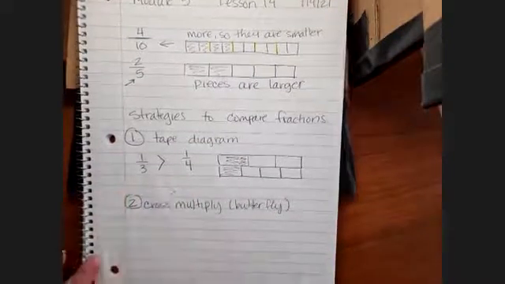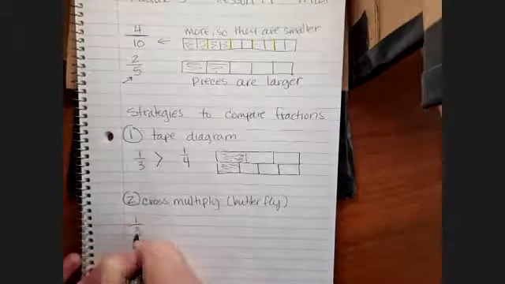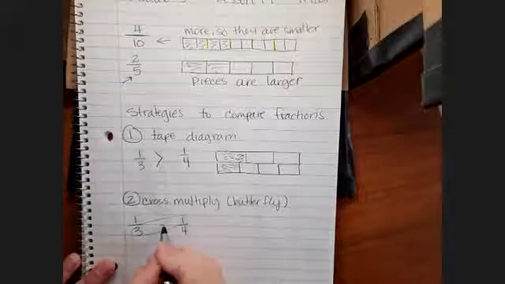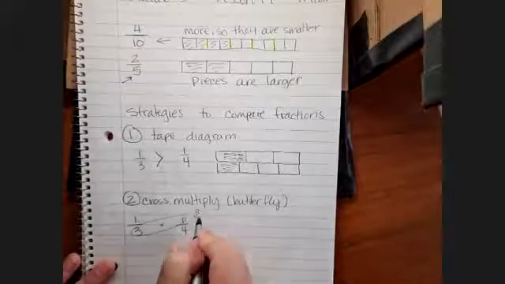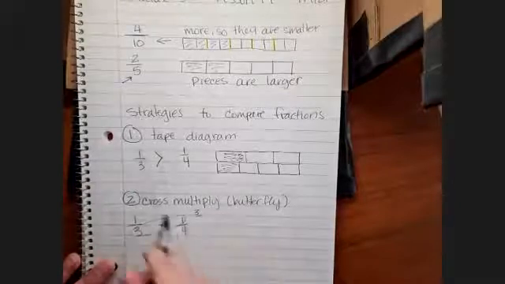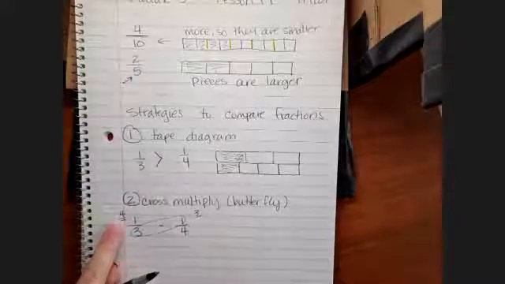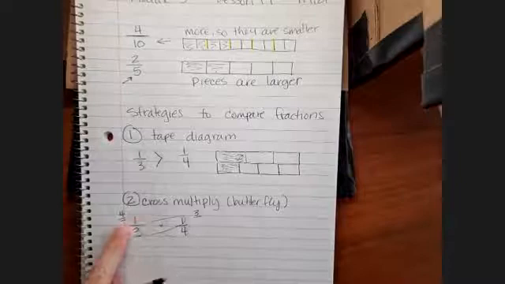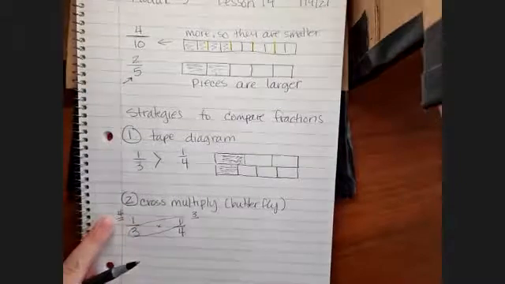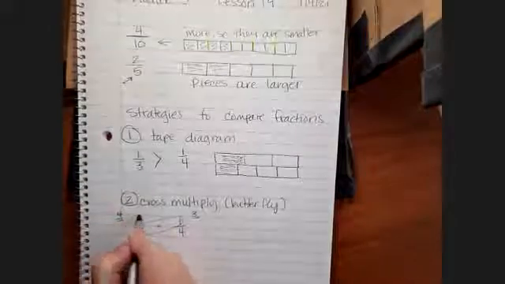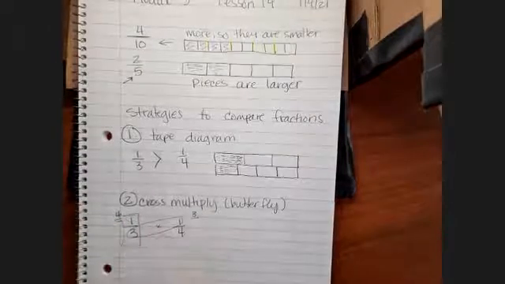Let's say I still have 1/3 and 1/4. If I cross multiply these, so I say 3 times 1 is 3, and 4 times 1 is 4, the side that ended up with the larger number is the larger fraction. So I ended up with 4 on this side and 3 on this side. This is actually a larger number. So that means a third is actually the larger fraction.